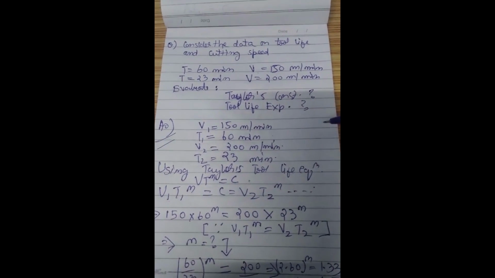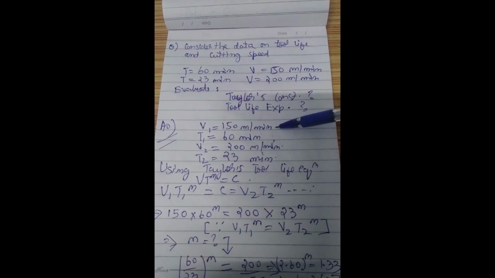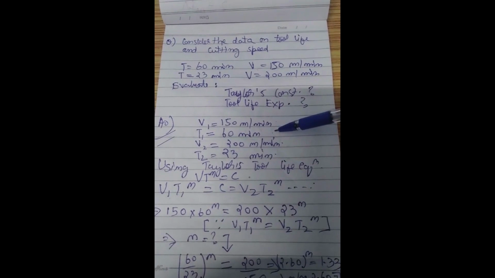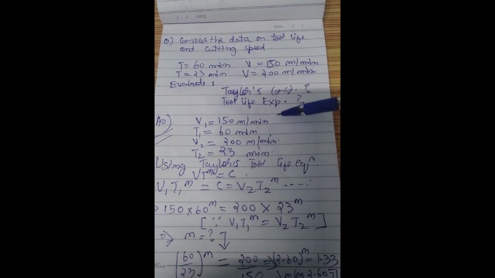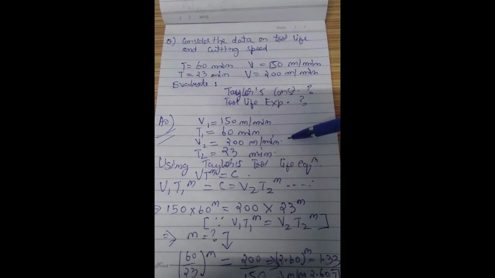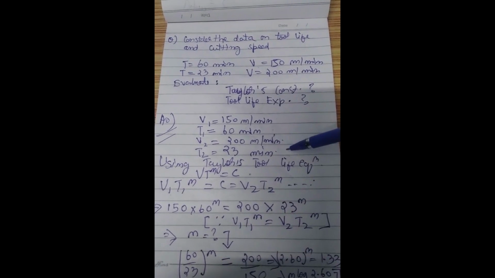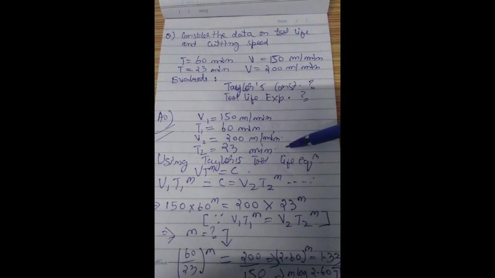First of all, writing the given data, we have the cutting speed 150 meter per minute and tool life 60 minutes. These are V1 and T1 respectively. And the second set: the second cutting speed 200 meter per minute, giving the tool life 23 minutes, V2 and T2.